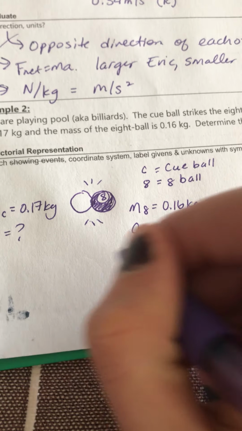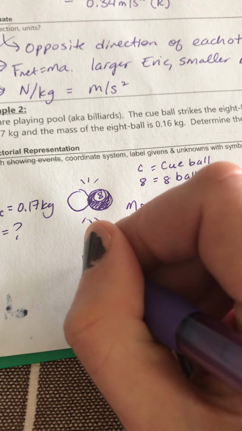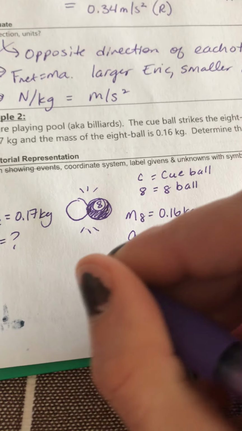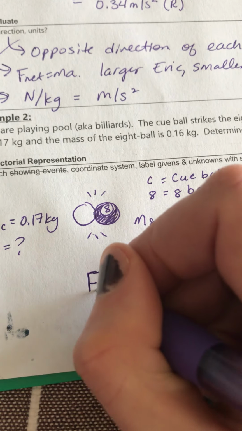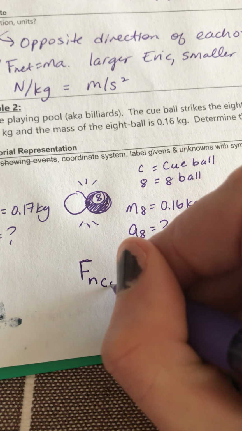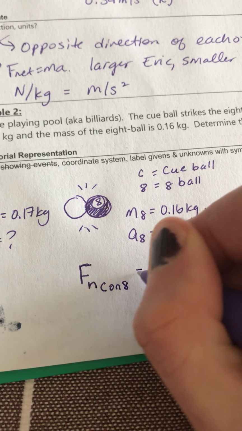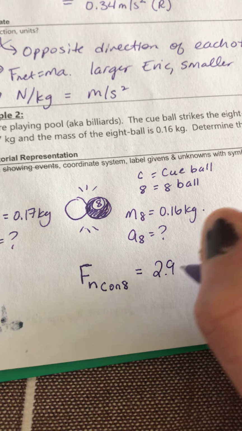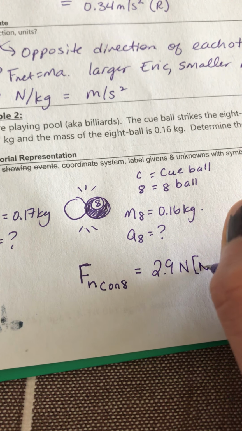Okay, what kind of force is that? Two surfaces contact each other. That means it's a normal force, and we're going to call that the cue ball on the 8 ball. And that's equal to 2.9 newtons to the right.